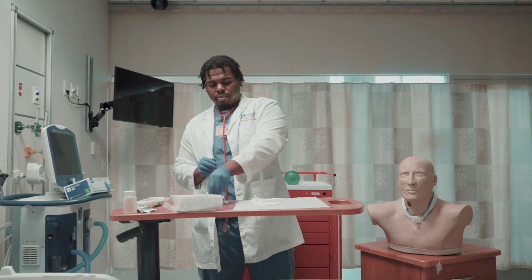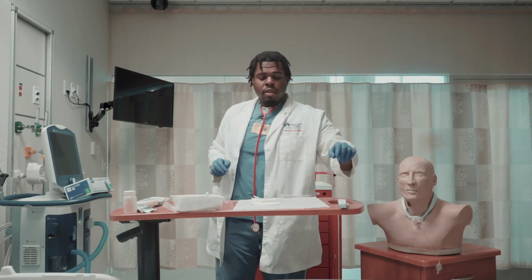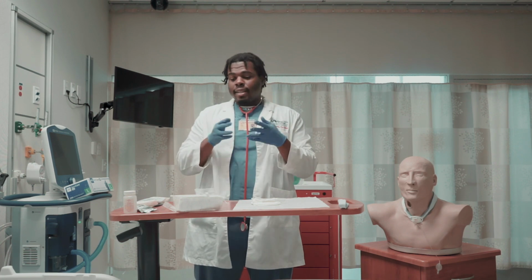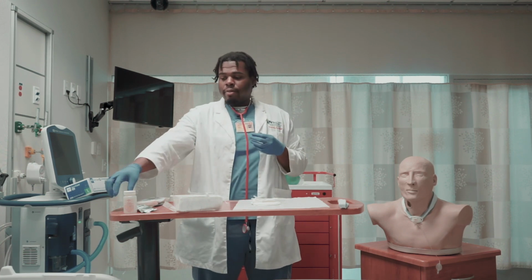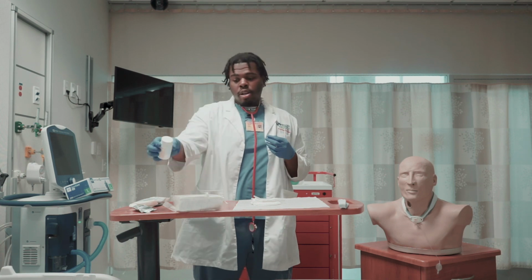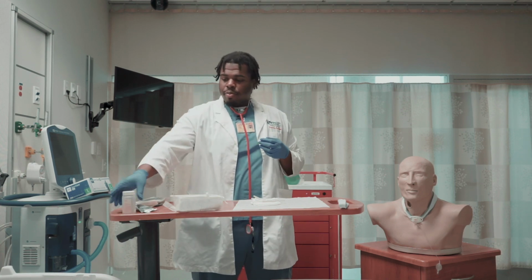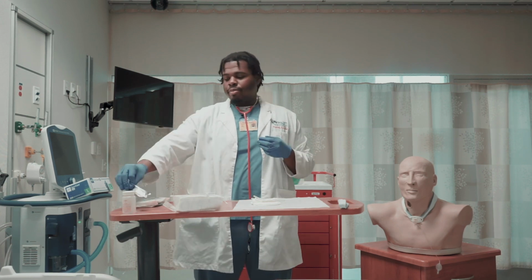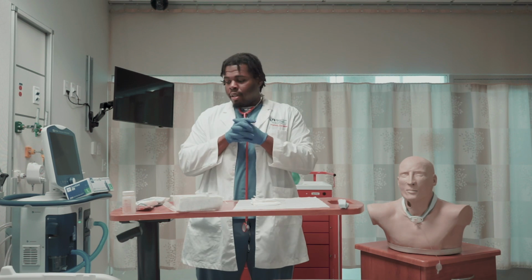I'm going to pour my sterile water and my hydrogen peroxide into the tracheostomy care kit tray. You're going to dump the water into all three trays, and the hydrogen peroxide into one tray, preferably the biggest tray.